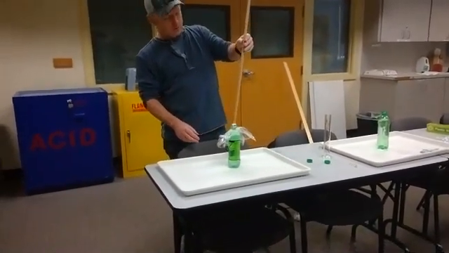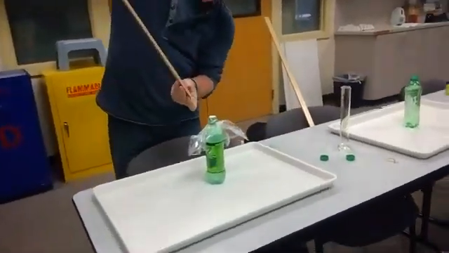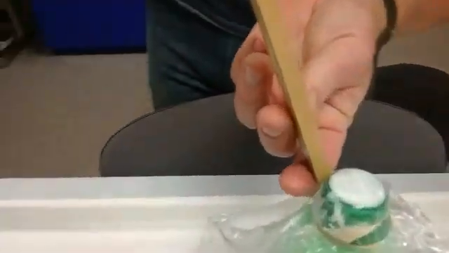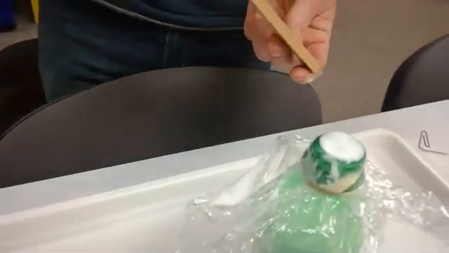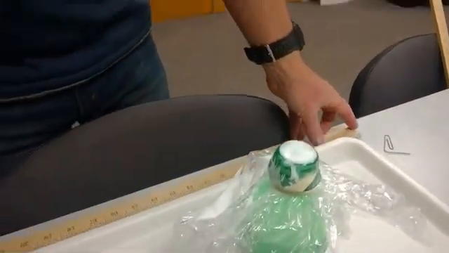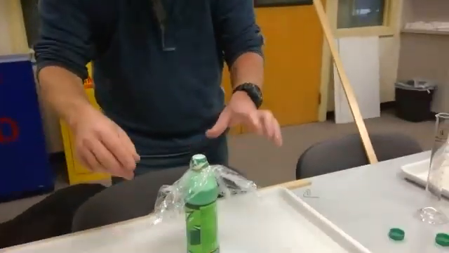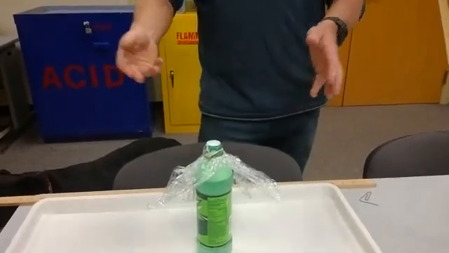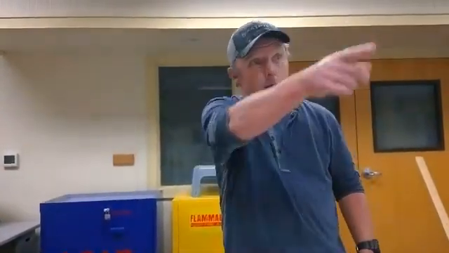So plume height, well, we didn't really have much of a plume height there. At the most, we're going to say maybe half a centimeter. And then I'm going to go ahead and measure each of these and provide you that data in a table up here on the board.